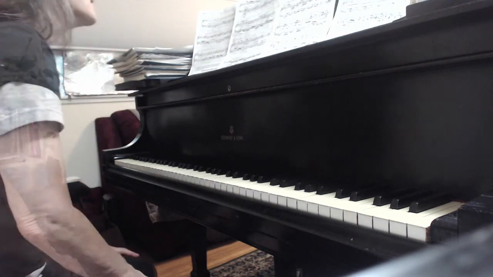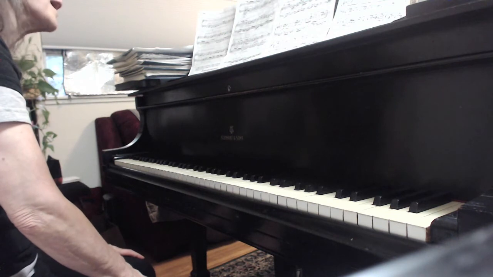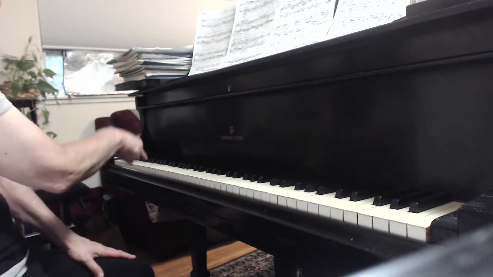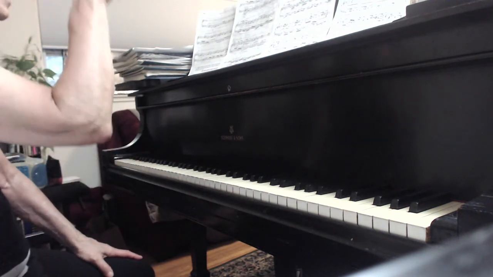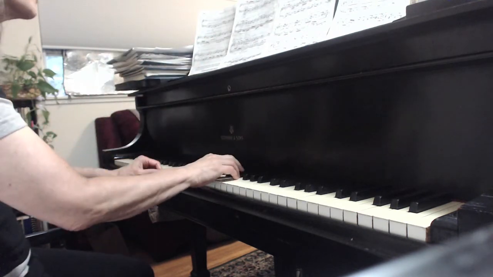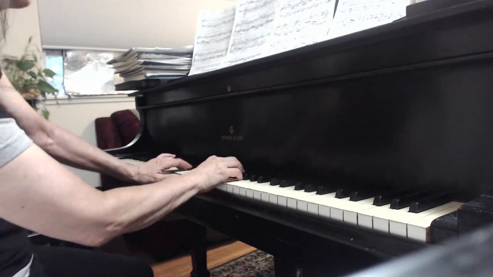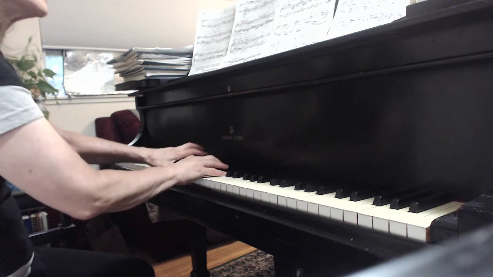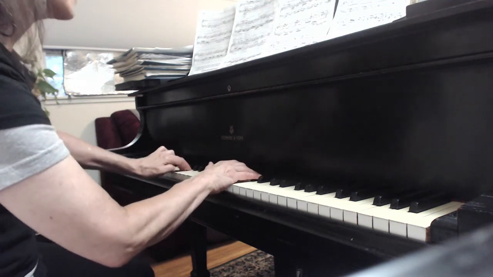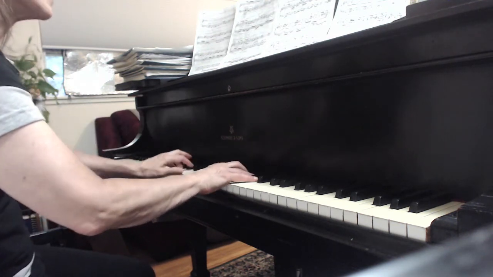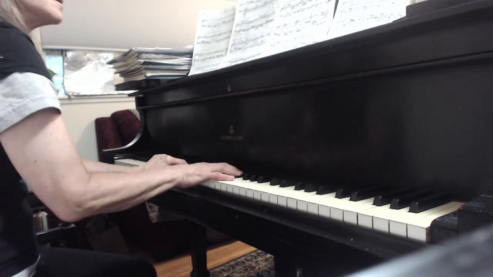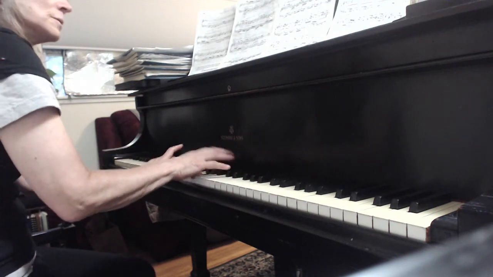Does that make sense? Okay, now what gets tricky now is putting the bass subject against what's happening above. So this is where the piece gets more tricky. What would you bring out mostly? You bring out the subject, right? Would that be right?